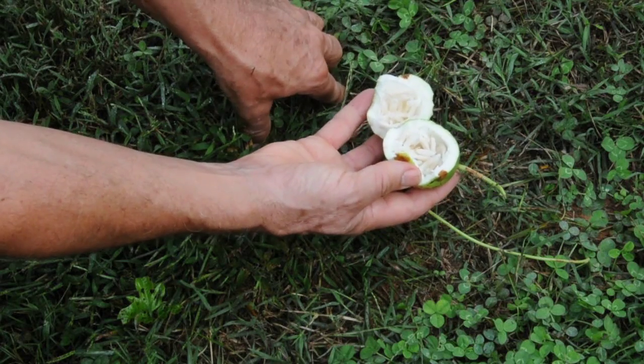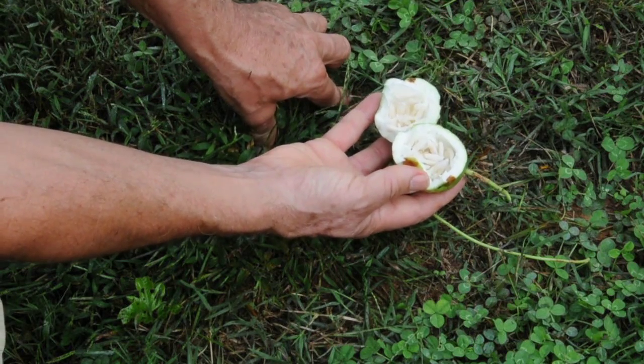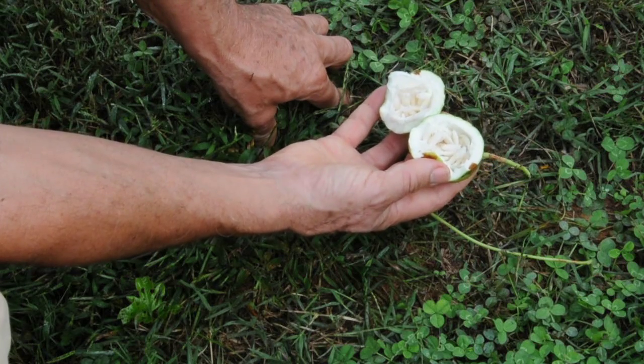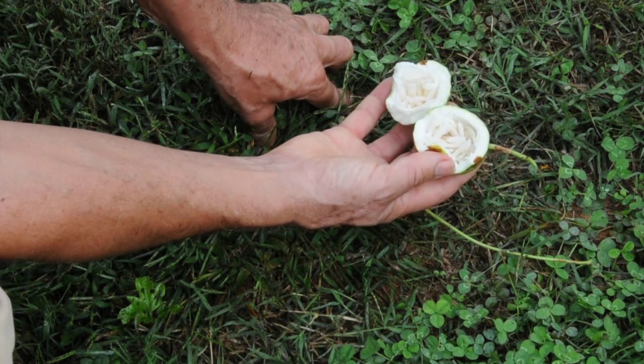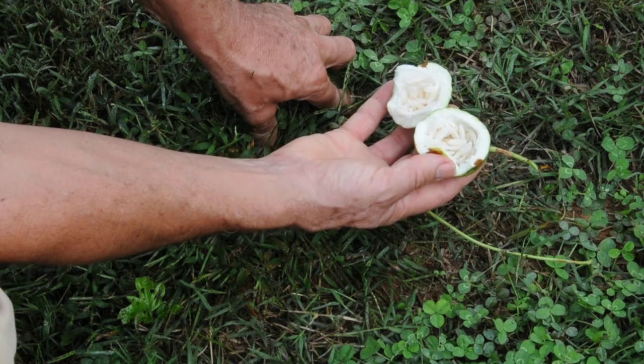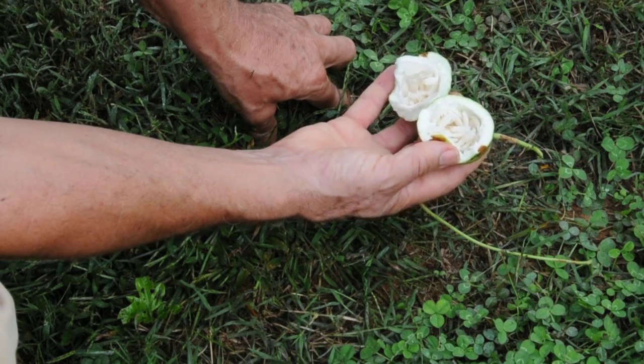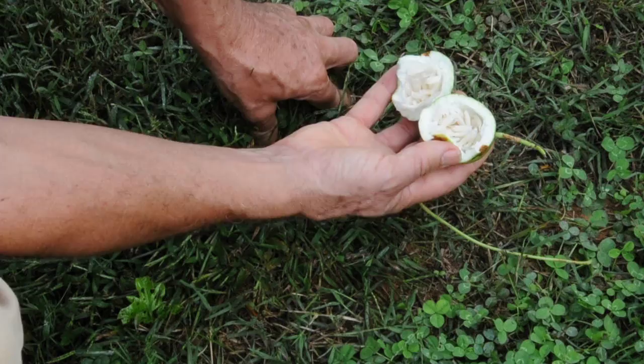Now I'll try these. Yeah, they're definitely not ripe. They don't taste really very good at all. But when these are ripe, they have a really delicious taste to them. And I come out here and pick lots and lots of these. They're really, really good. They're delicious and they're really good for you.